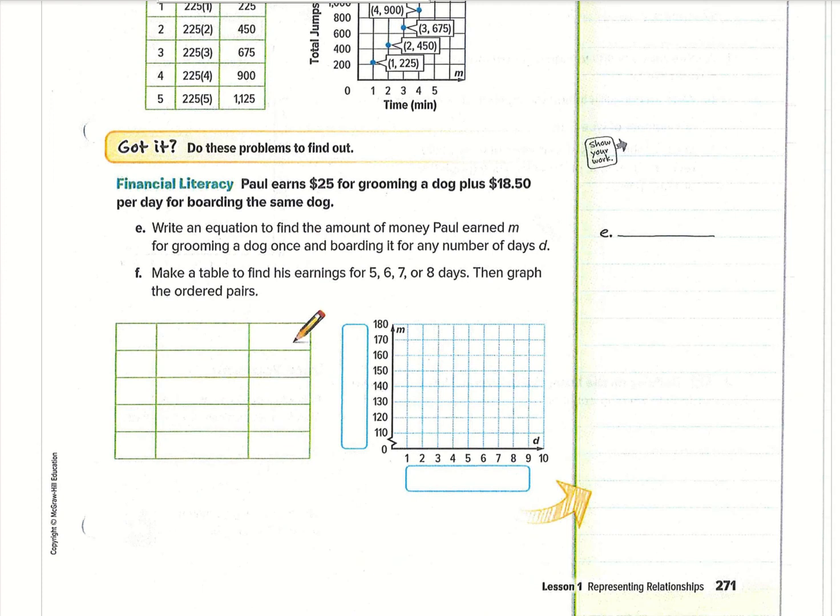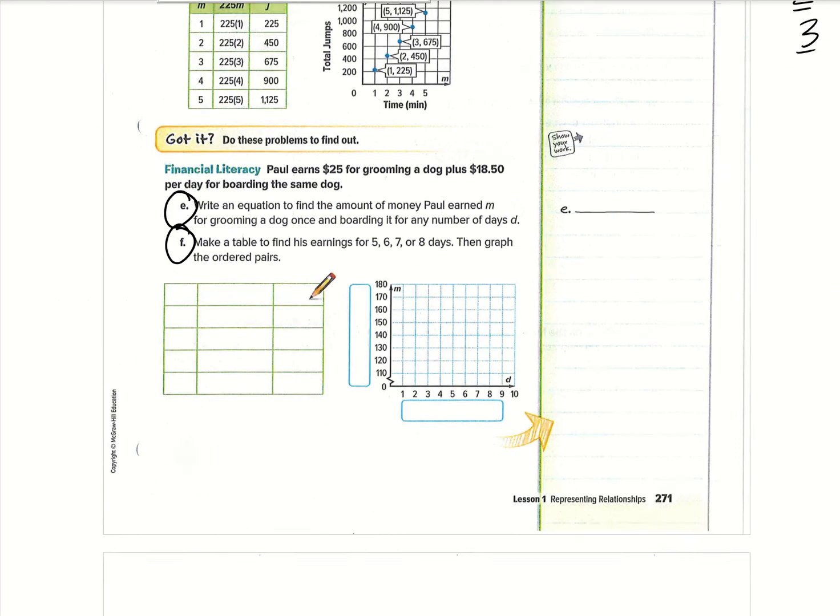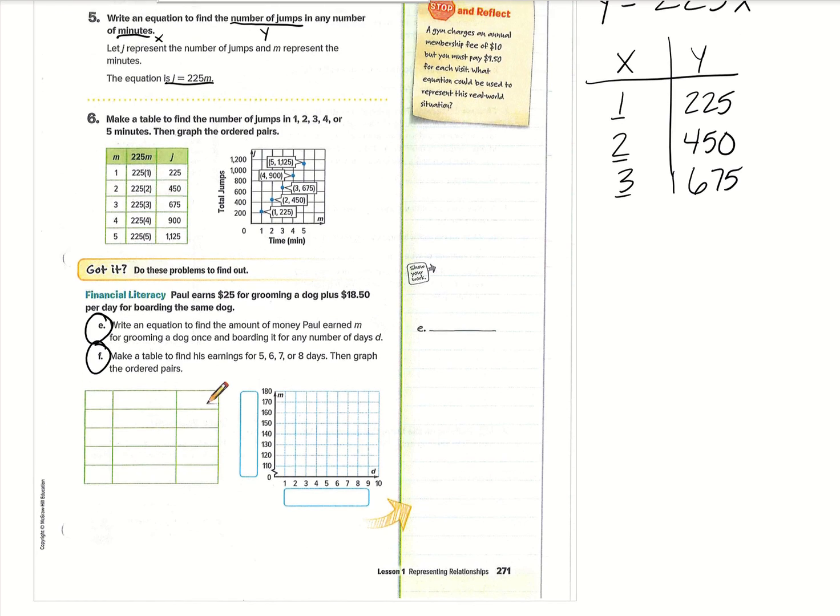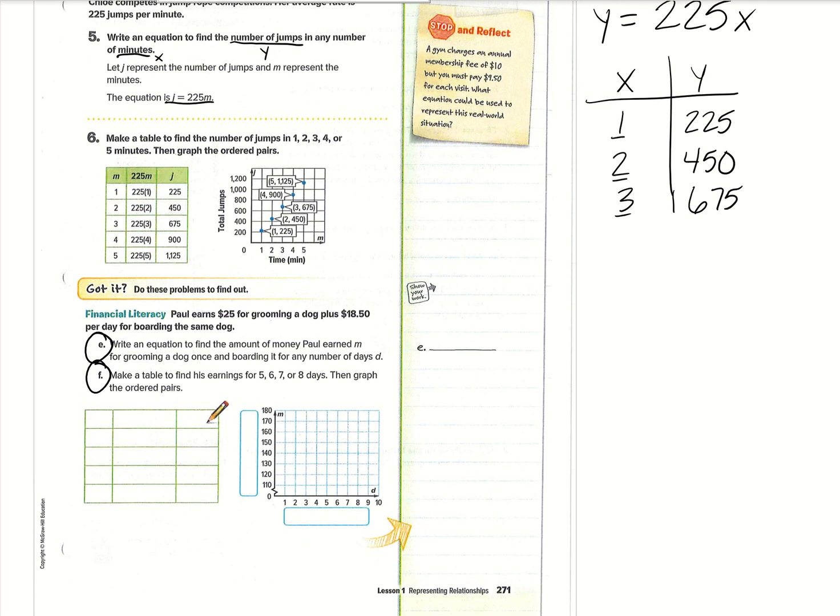So I do want you to go ahead and do got it problems E and F on your own, just to make sure we're good on graphs and good on tables as well. So go ahead and do that. And then after you've finished that, we are actually going to be done for this video lesson. So hopefully we're all good on everything. If you have questions, make sure you write them down, make sure you ask them, and then we'll go through it, and I will see you guys in class.